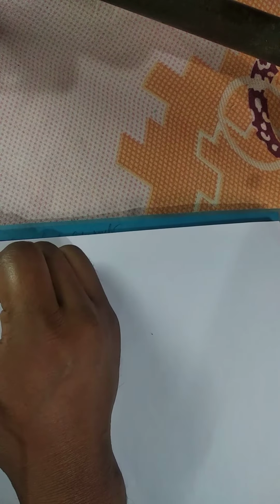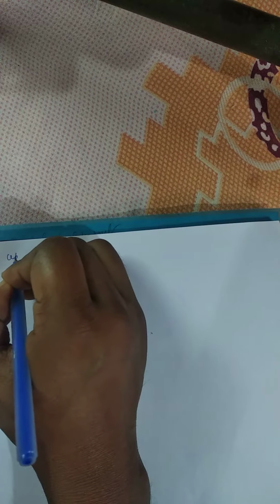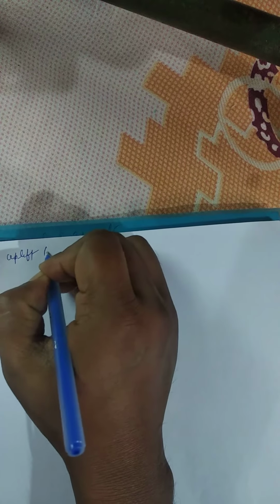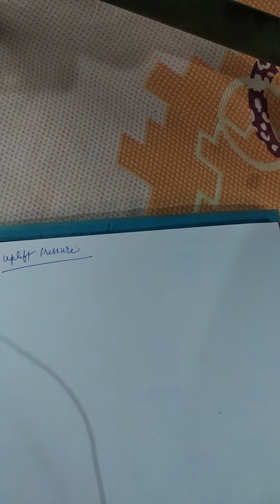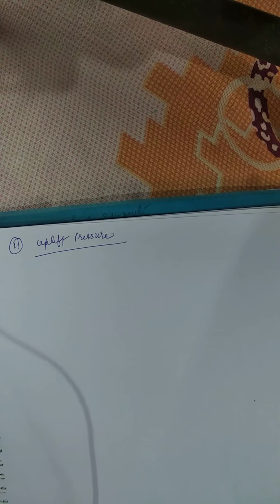Next we'll see the uplift pressure. This pressure is nothing but the water seeping through the pores, the cracks and the features of the foundation materials, and the water seeping through the dam body.